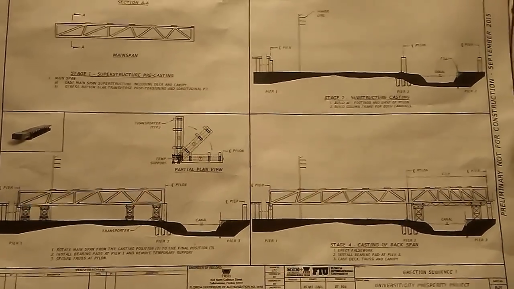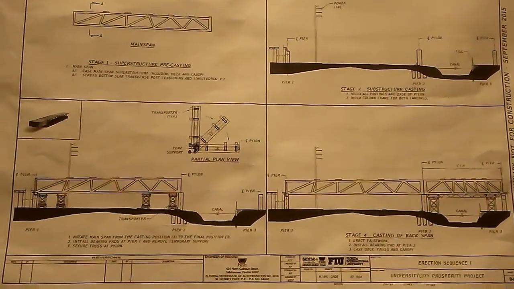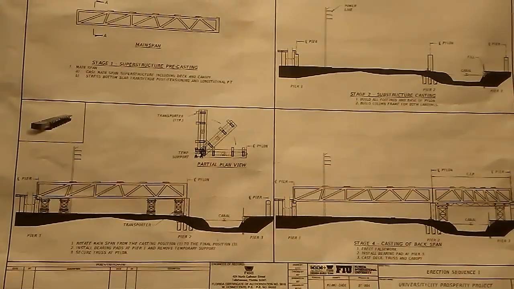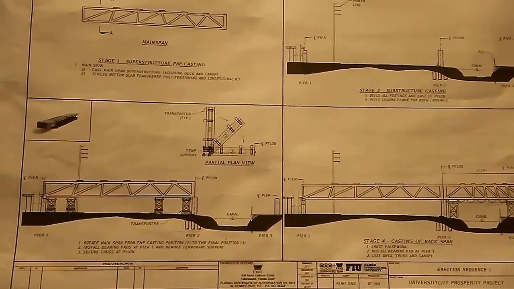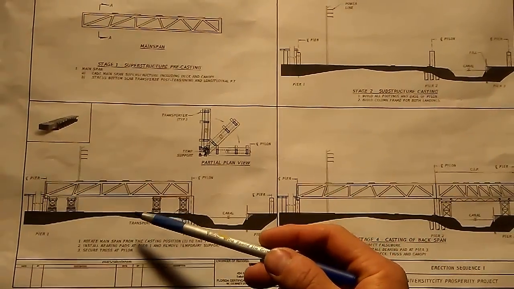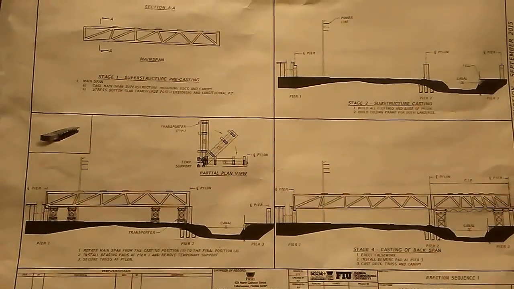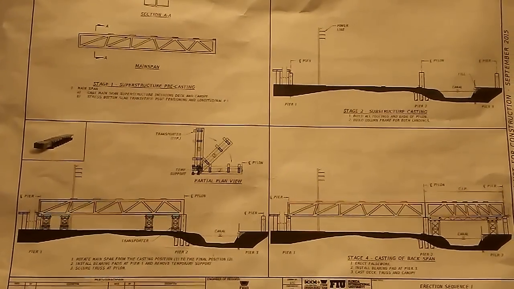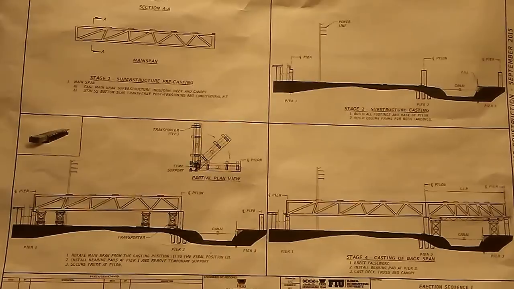If anything, there's going to be more of this, and it's also, well, I know it is, cheaper. It's certainly cheaper because, as mentioned, you're not dealing with traffic. You're not impacting traffic. You don't have to put any detours up. It's just really a fantastic way of putting a bridge in its final position.